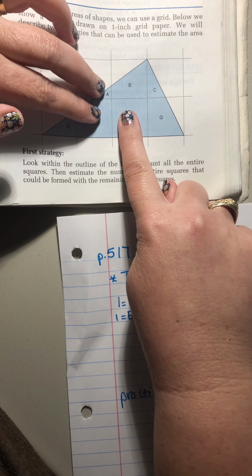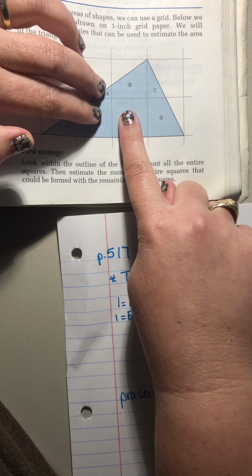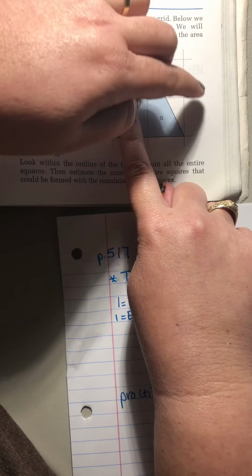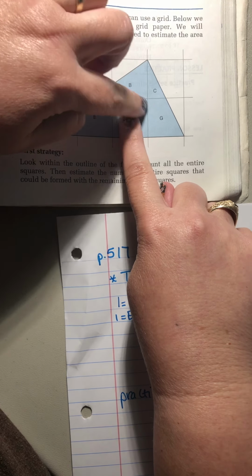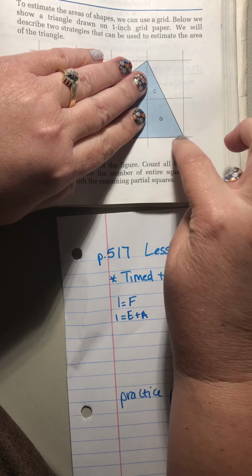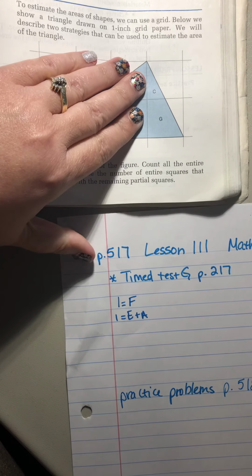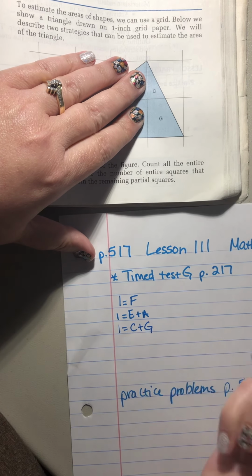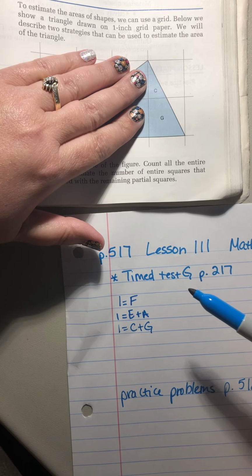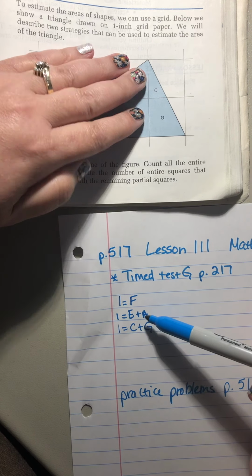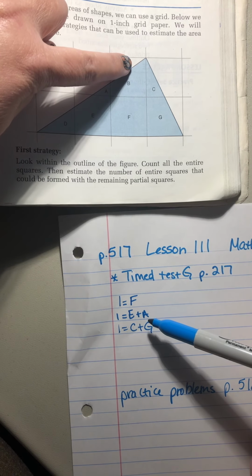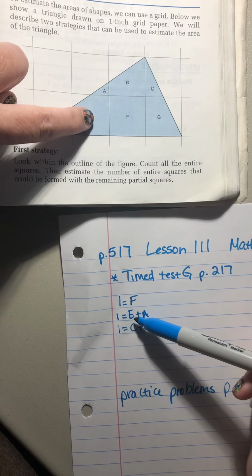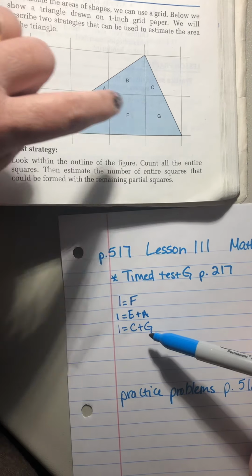So I have to look at what I have left. If I look over here to C and G, if I take this C and rotate it around and put it in the square here with G, it looks like C plus G would make an entire square unit also. So I'm going to write that down: 1 for C plus G. Now what do I have left? I've used A. I haven't used B. I've used C. I haven't used D. I've used E. I've used F. And I've used G. So I have 2 left.